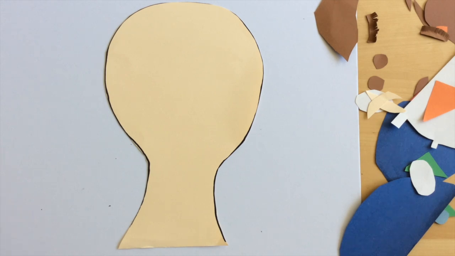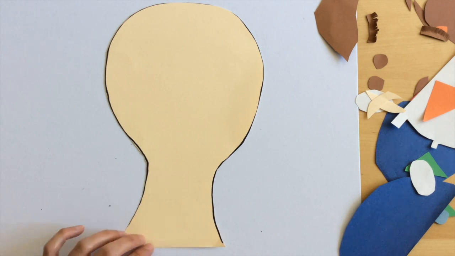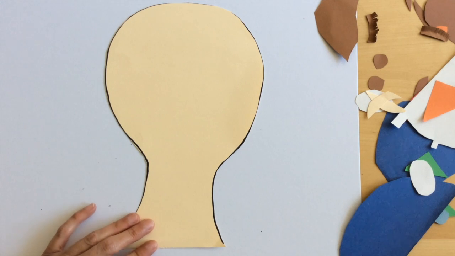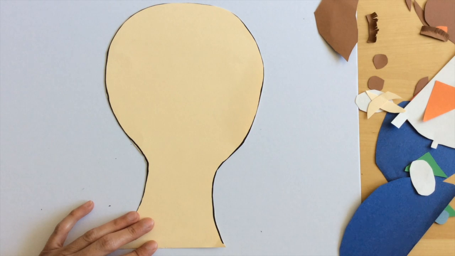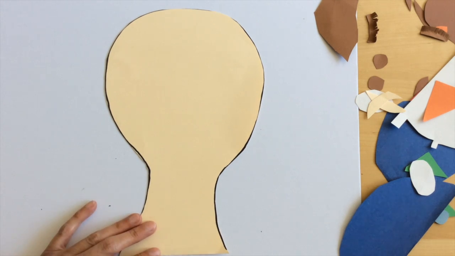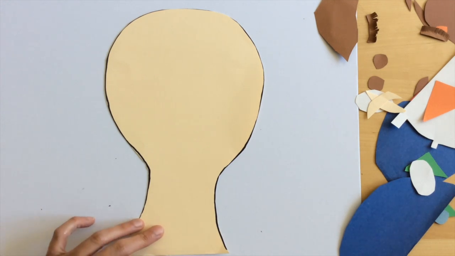Okay, so now that you have your head and neck shape, we're going to think about the features of a face. What are some features on your face? We have eyes, noses, mouths. What else? Eyebrows. Great. So what we're going to start with first is how to build a basic eye.